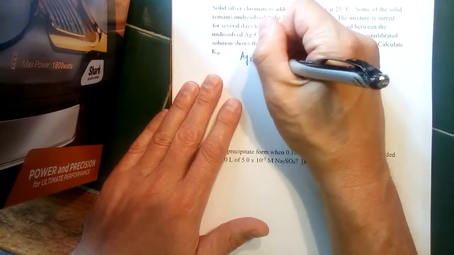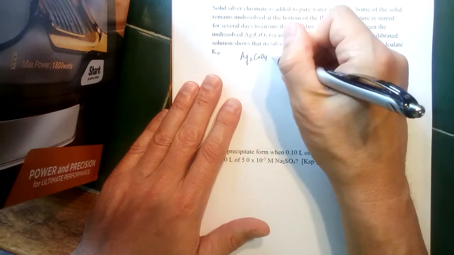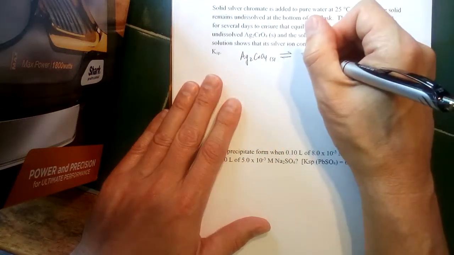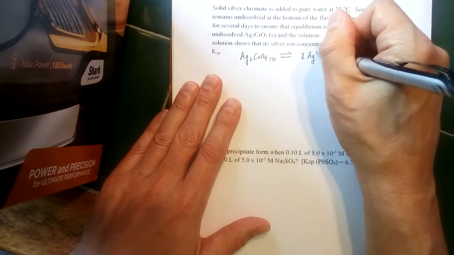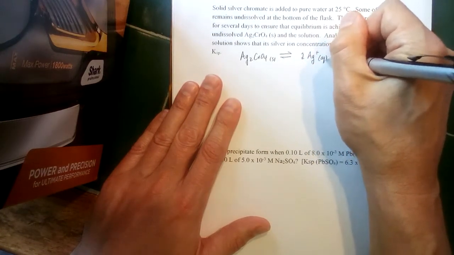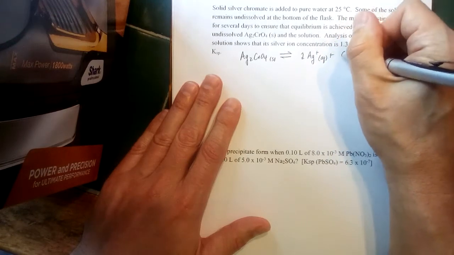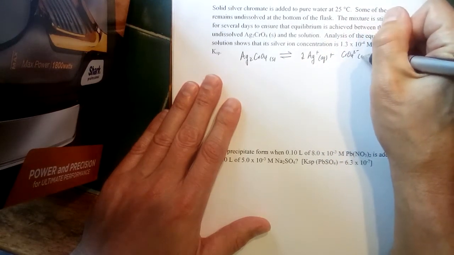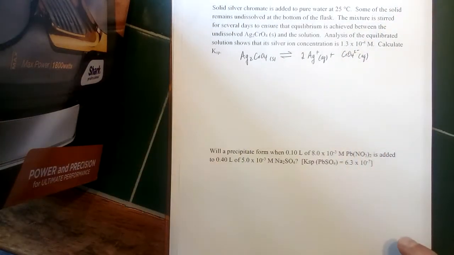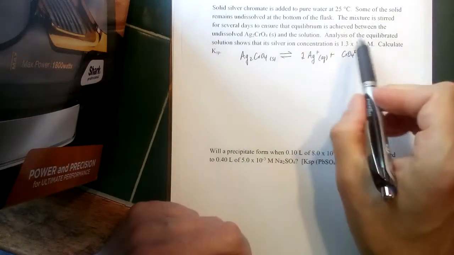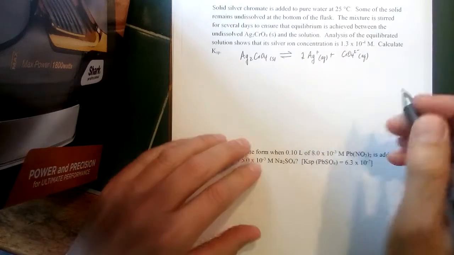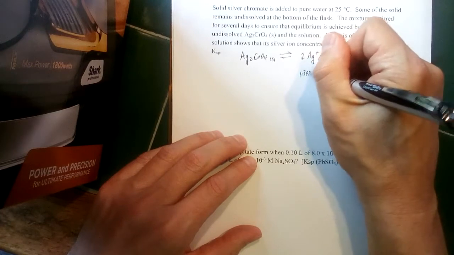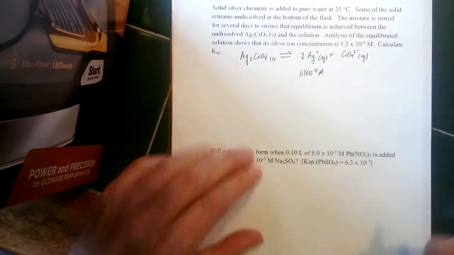So if we start with silver chromate, solid, you should recognize that when that dissolves, it's going to break into two silver ions, plus one charge for each silver ion. But then chromate, being a polyatomic ion, stays together in aqueous solution. So one chromate ion. Now what we know from the problem is once we get to equilibrium, the concentration of silver is 1.3 times 10 to the minus fourth molar.